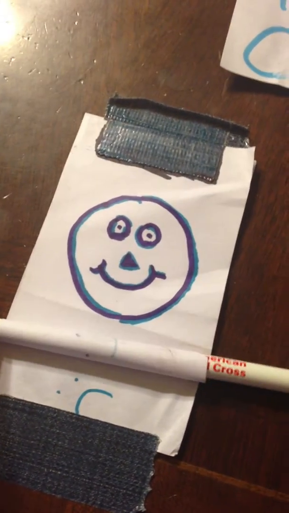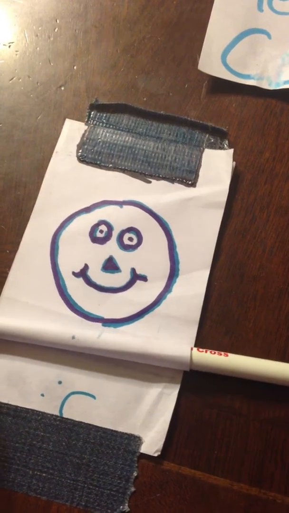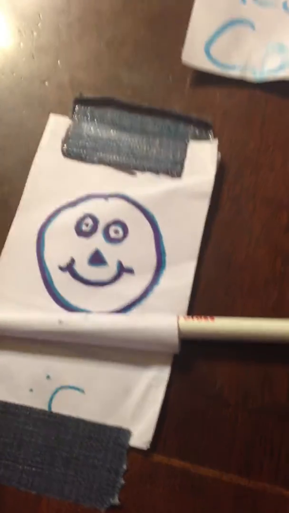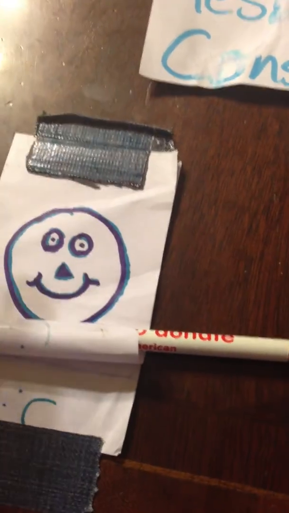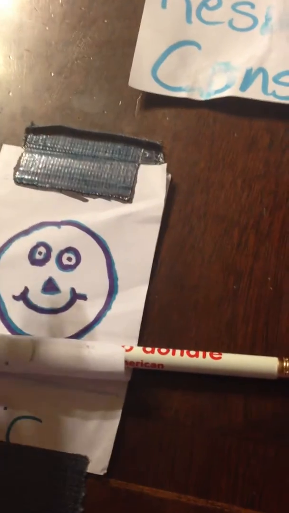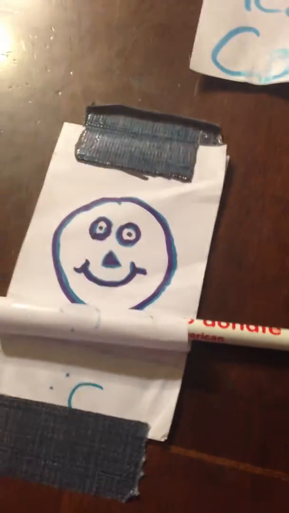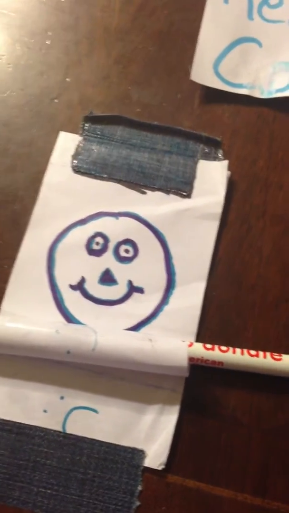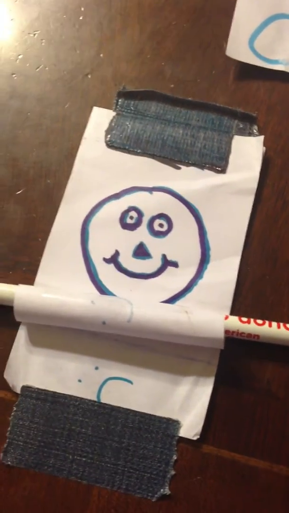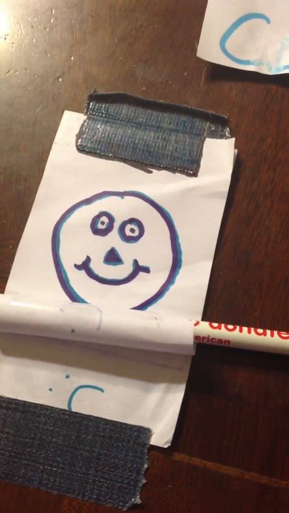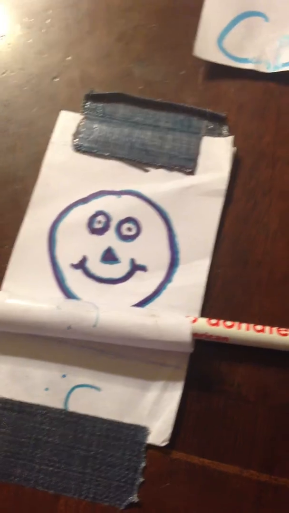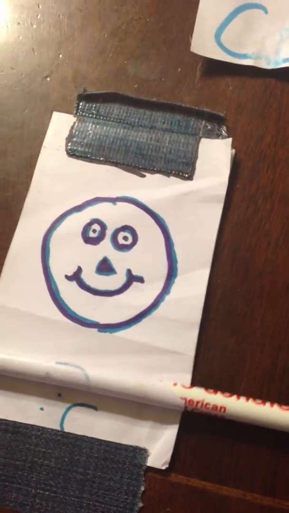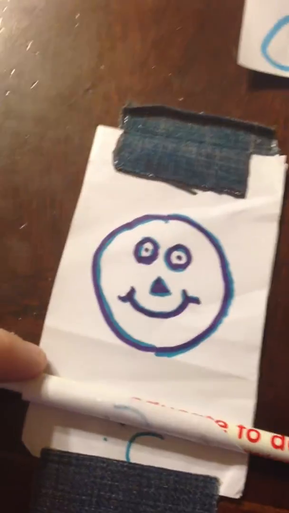The materials we're going to need for our experiment are pretty basic. We're going to need some tape, something to write with, some paper, and a pencil. And we've done some of the procedure for you already. We've already cut out our paper and taped it down and drew our faces.